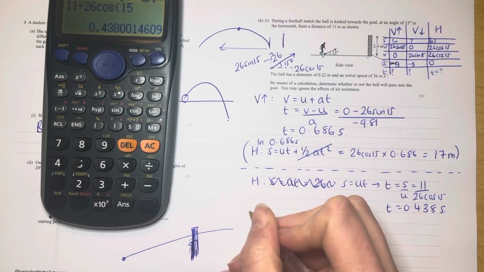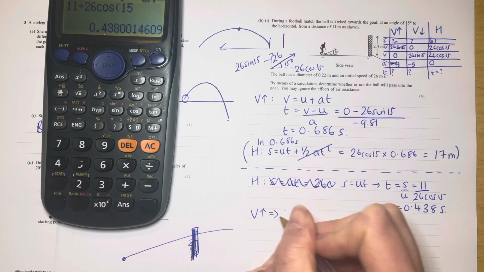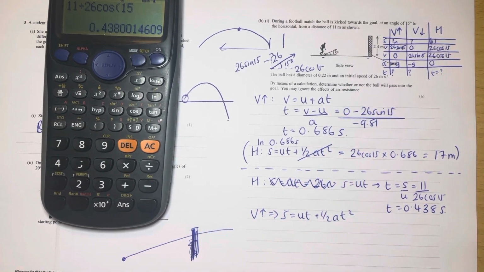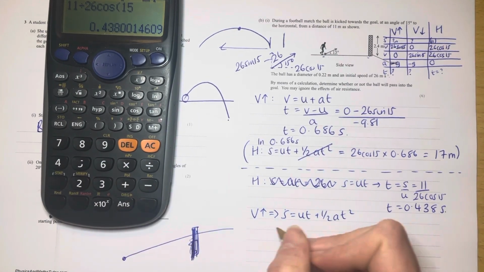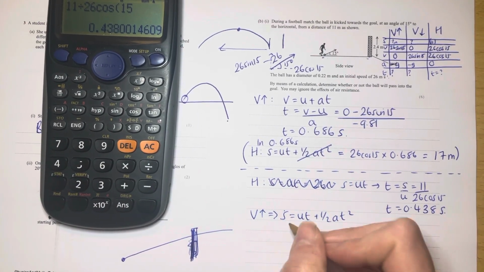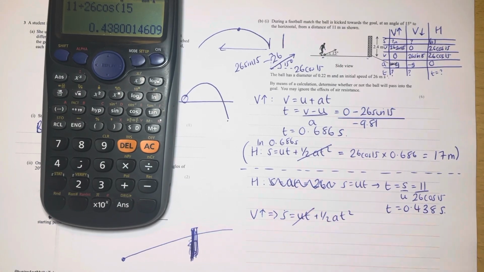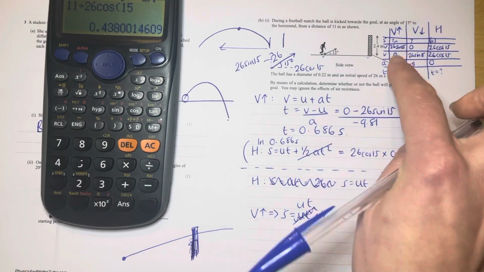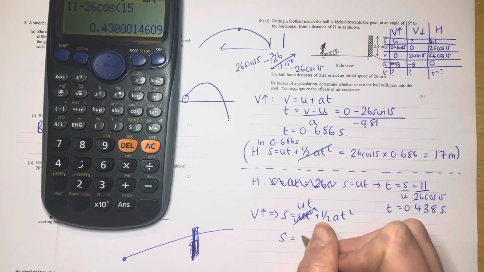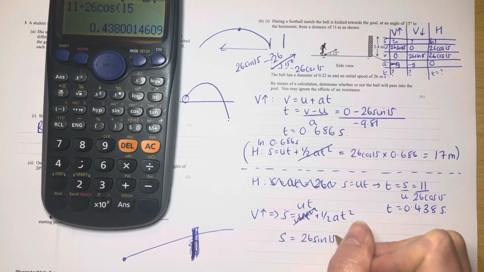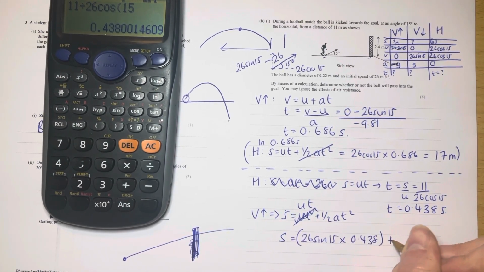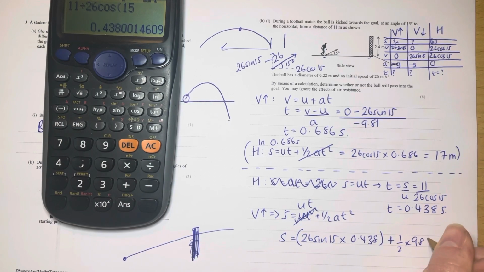So now let's work out how high up the ball is at this time. I'm going to work vertically upwards and say S equals UT plus 1/2 AT squared. This was the way to do it all along. I just kind of led you along there. S equals UT plus 1/2 AT squared. UT doesn't equal 0. It equals something for certain because it's 26 sine 15. So S equals 26 sine 15 times 0.438 plus 1/2 times 9.81 times 0.438 squared.